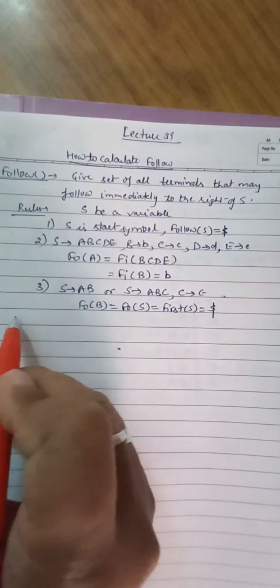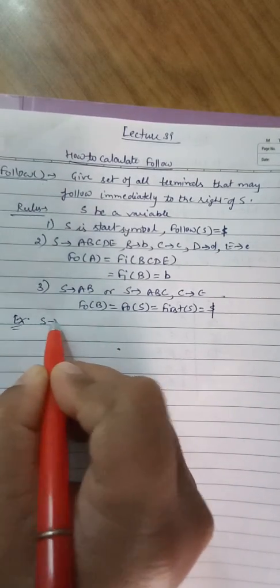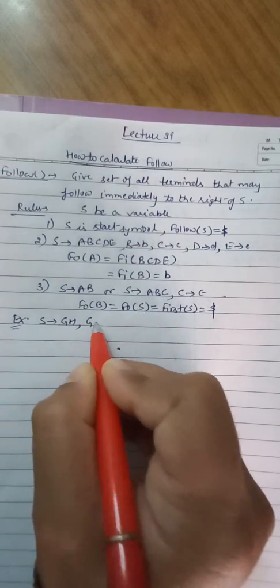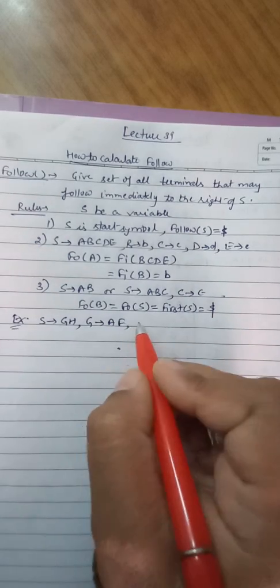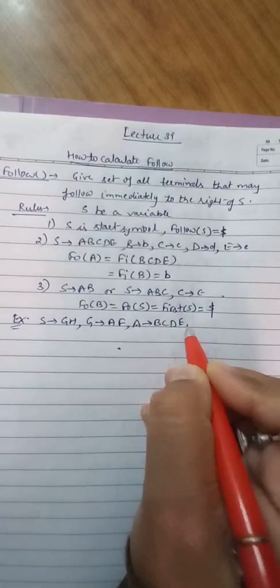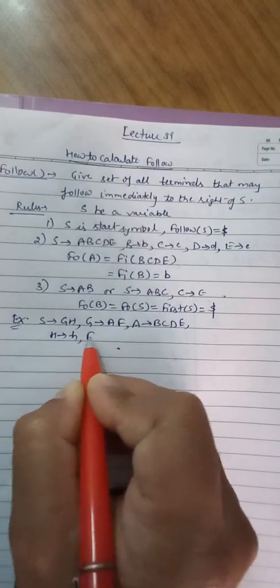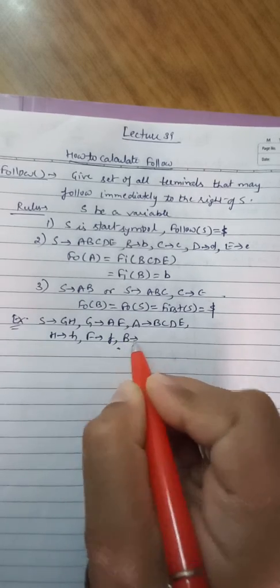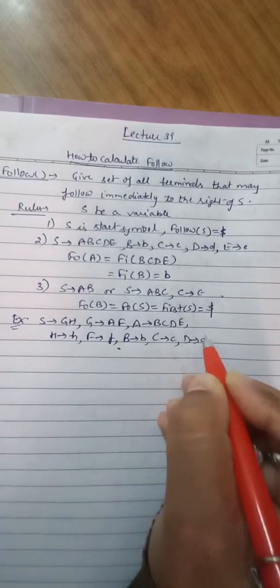Now suppose we have this grammar. We are going to take this grammar. S tends to GH, and G tends to AF and A tends to BCDE, where H tends to h, F tends to lowercase f, B tends to lowercase b, C tends to lowercase c, and D tends to lowercase d.